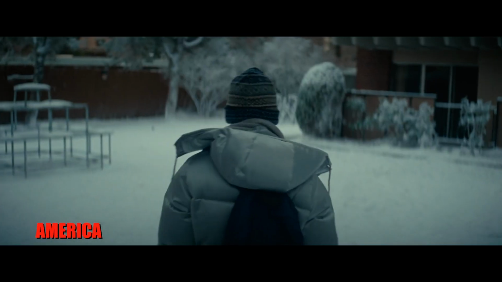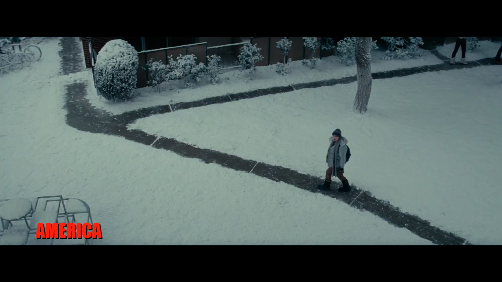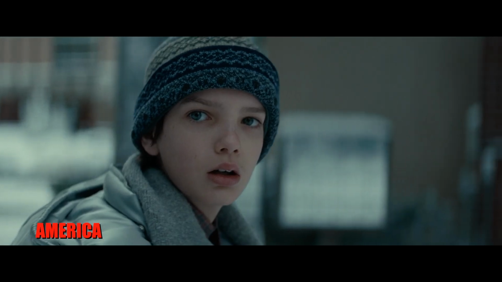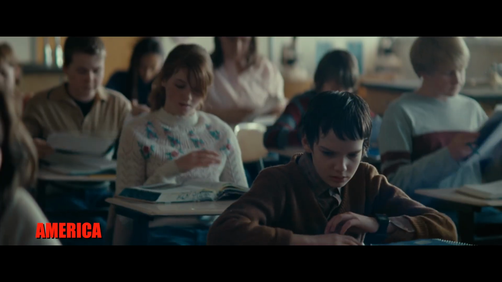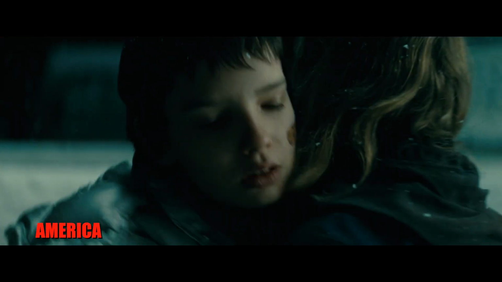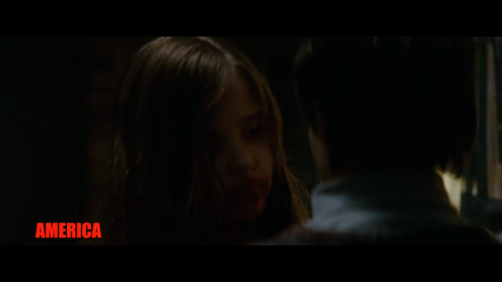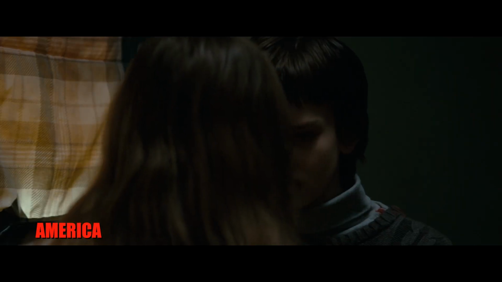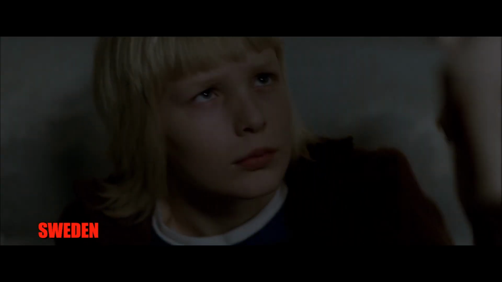In America, loneliness feels personal and cultural. Owen's world is shaped by divorce, religion, and the morality of the Reagan era. Abby isn't ambiguous, she's tragic. The story leans toward romance, toward two outcasts finding solace, where Sweden asks, is this love or manipulation?